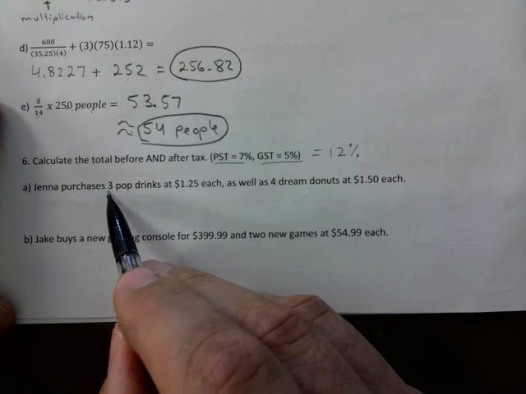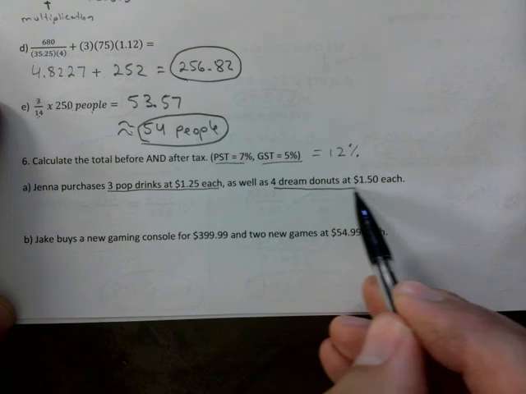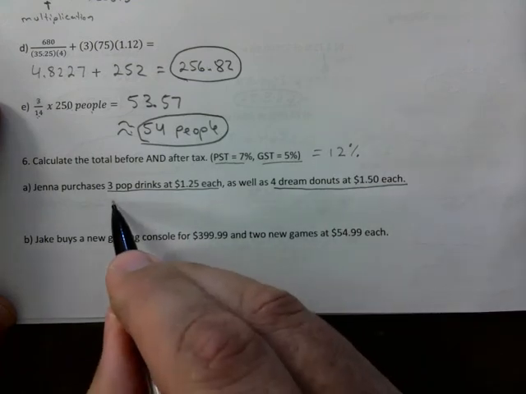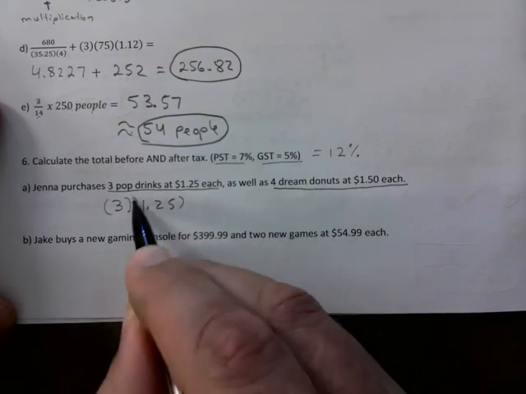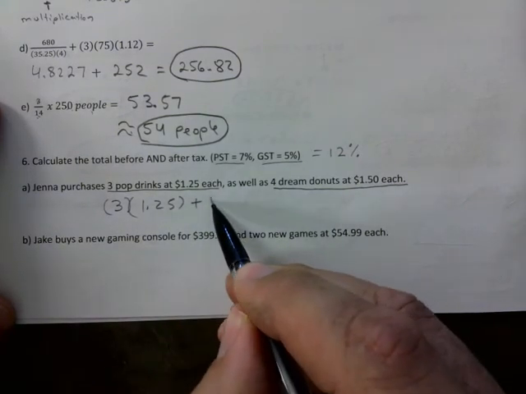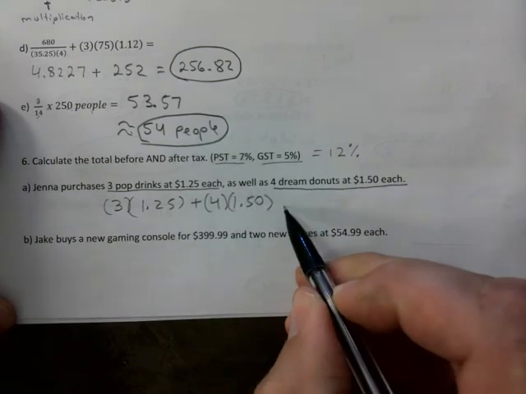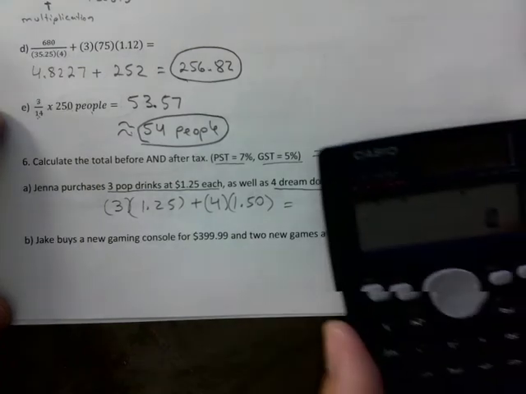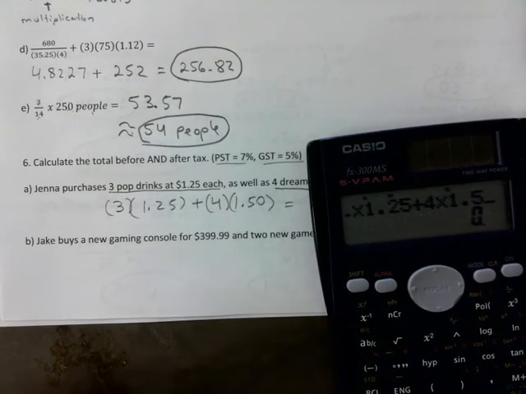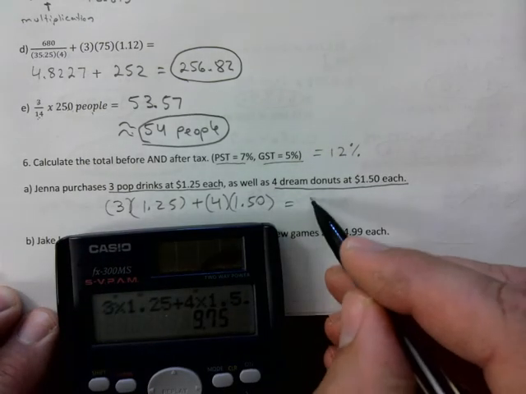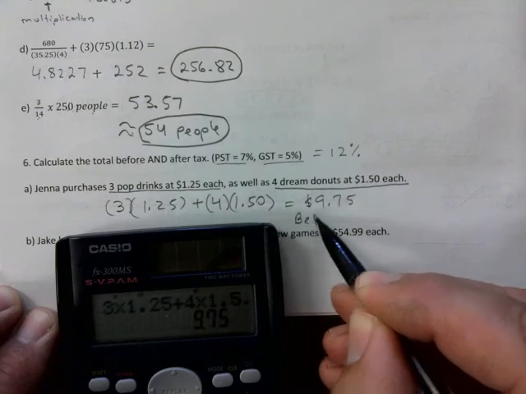So if Jenna buys 3 pop drinks at $1.25 each, as well as 4 Dream Donuts for $1.50 each, we do it this way. 3 pop drinks at $1.25 each, plus 4 Dream Donuts at $1.50 each. Let's figure out what that is. That's $9.75. This is, folks, before tax.